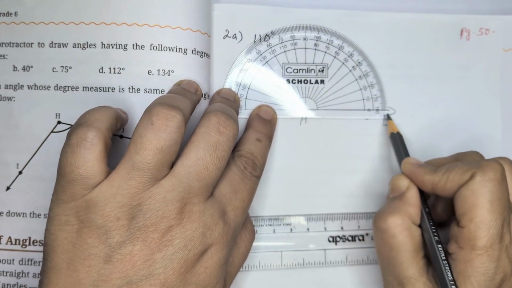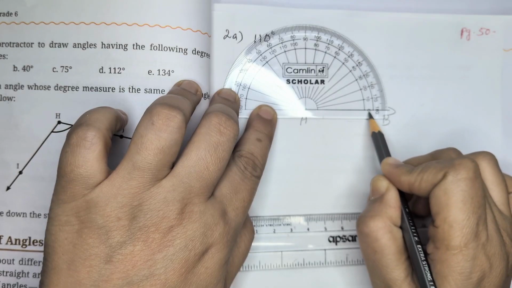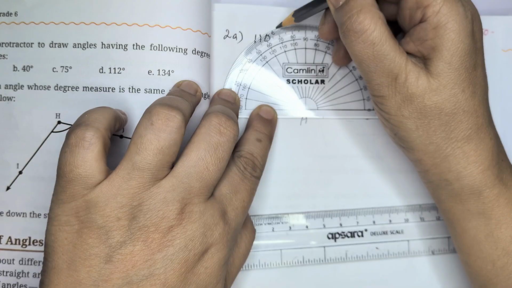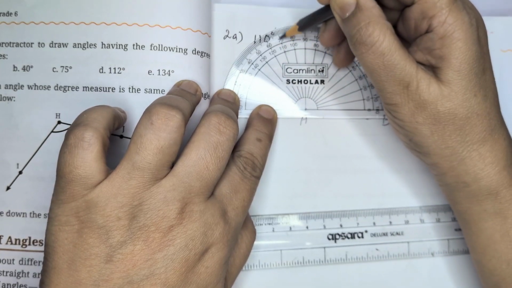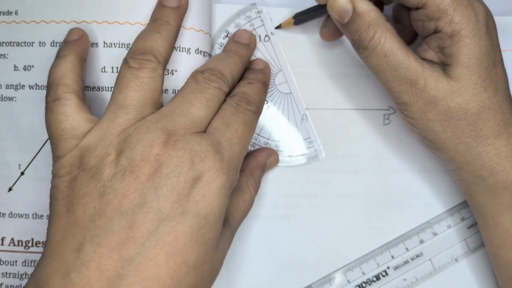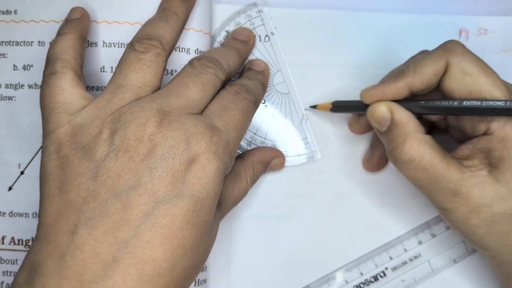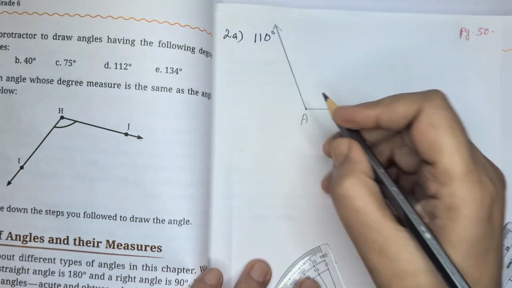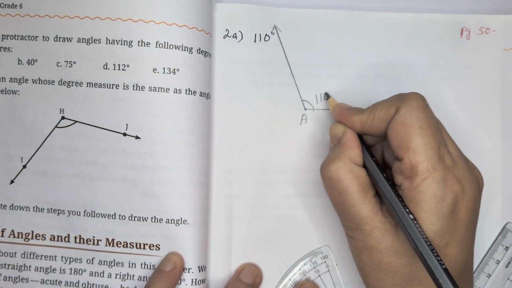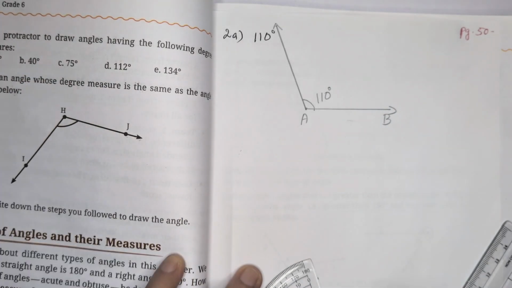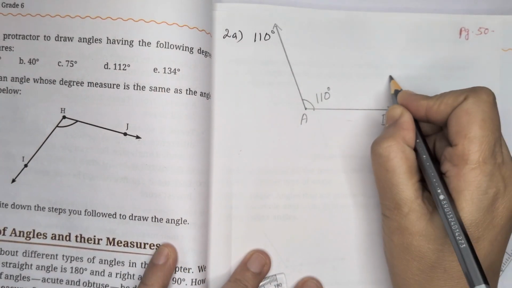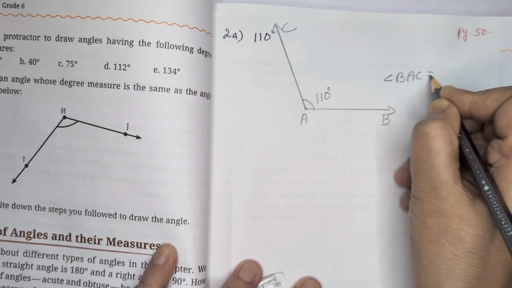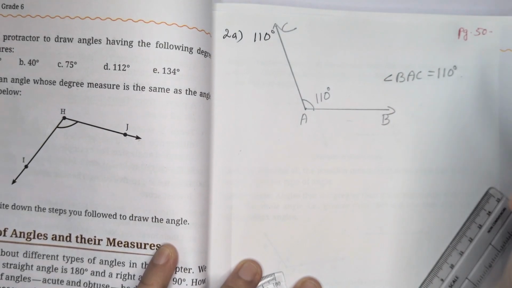That means from this side, the ray is on this side. So on that scale starting from 0, 10, 20, up to 100, 110. Mark a dot on that 110. Then remove the protractor and join that point with this one. So here we will get the angle of 110 degrees. Next we write the angle name, angle C. Angle BAC is equal to 110 degrees.